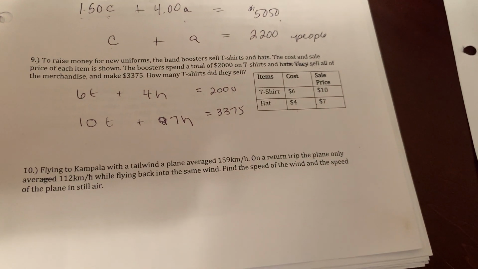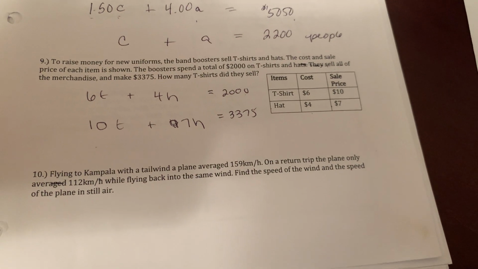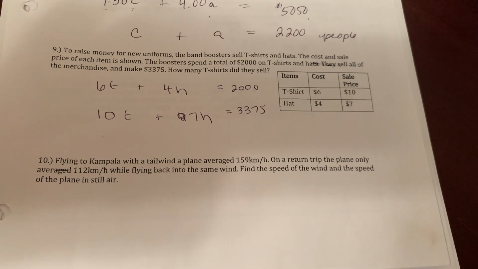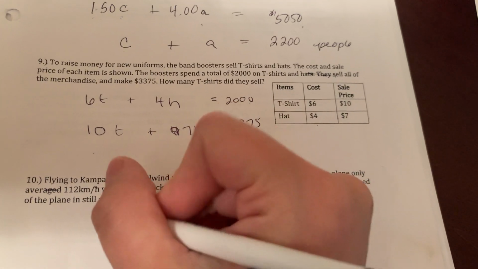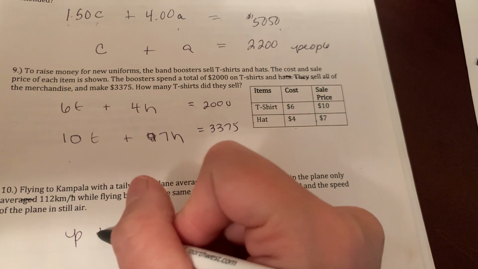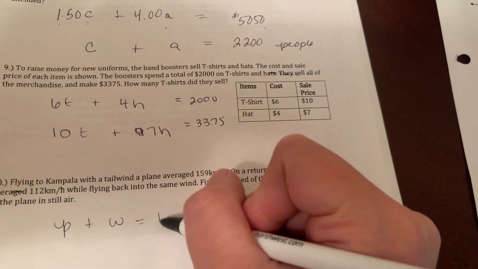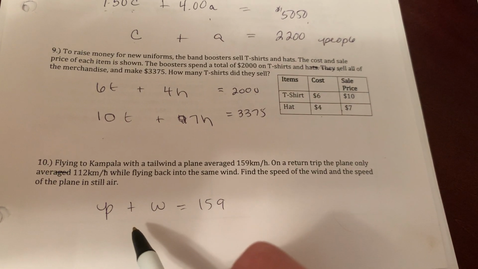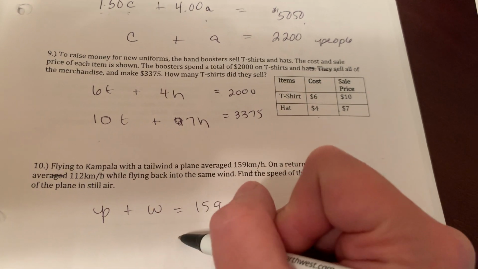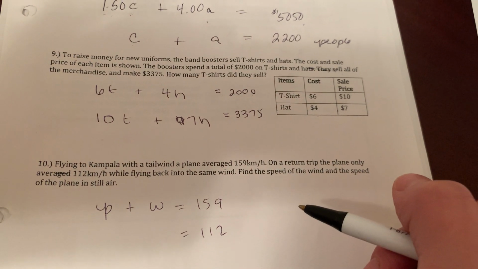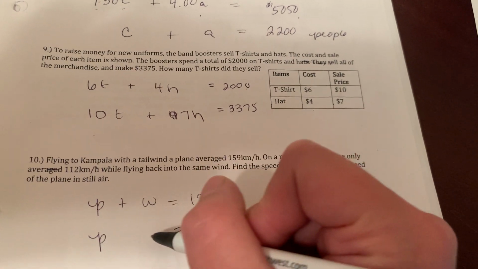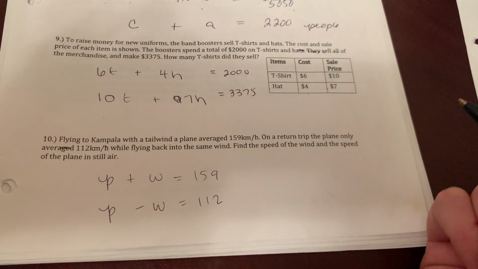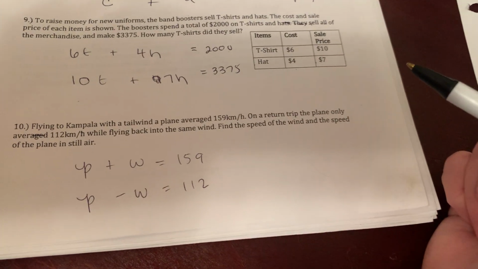I think that's in Uganda. With a tailwind, a plane averaged 159 kilometers per hour. So we have the speed of the plane with the wind. The speed of the wind is a total of speed of 159 kilometers per hour. On the return trip, the plane only averaged 112 kilometers per hour flying into the wind. So you're taking that same speed theoretically, and you're removing the wind because it's going against you. Now, this is very theoretical. It wouldn't be this easy.